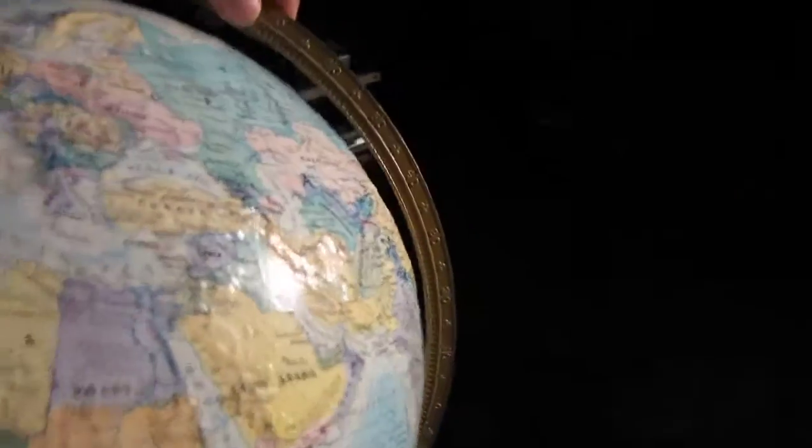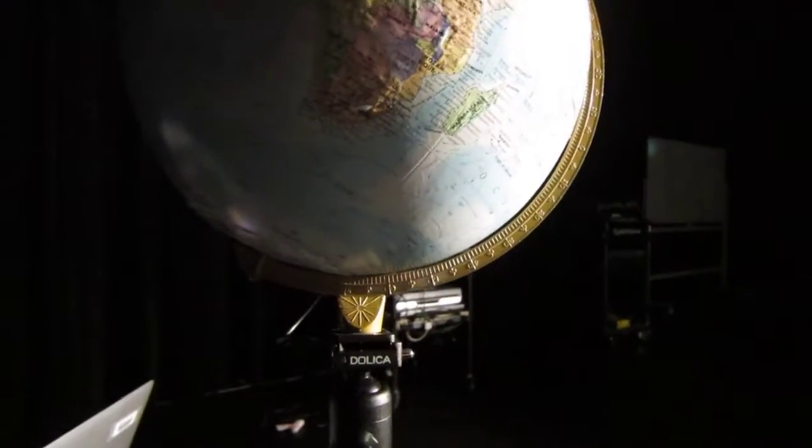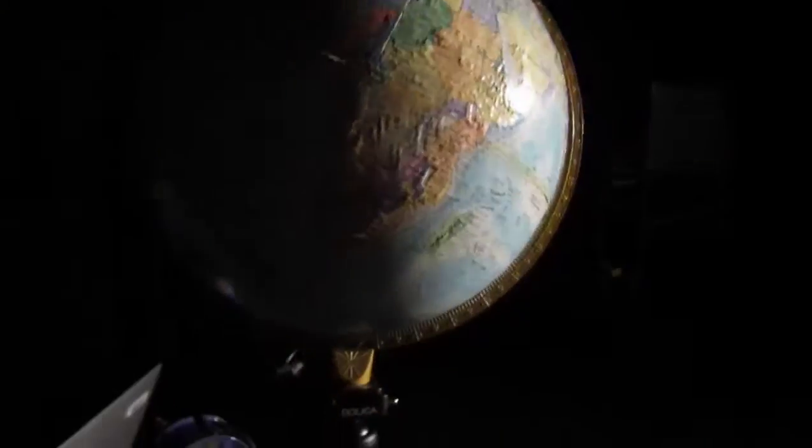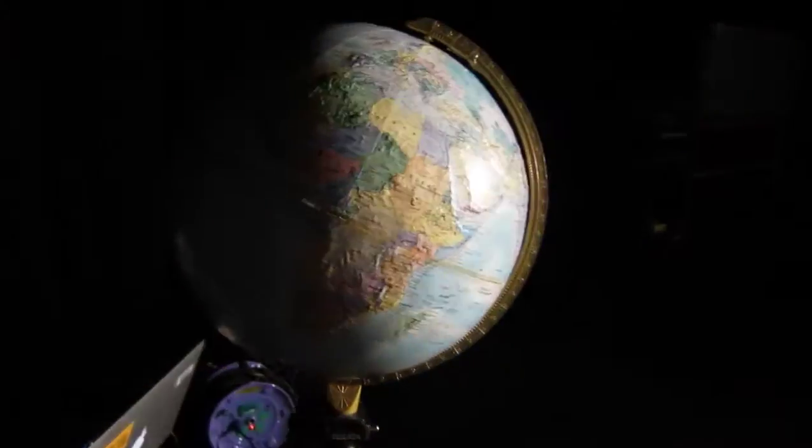If this thing is pointed to the sun, that means the northern hemisphere is tilting in towards the sun, and the southern hemisphere is always in dark. So that's the white nights up here and the months-long night down here.